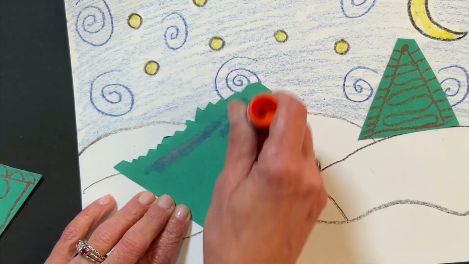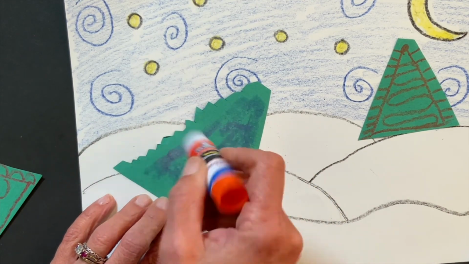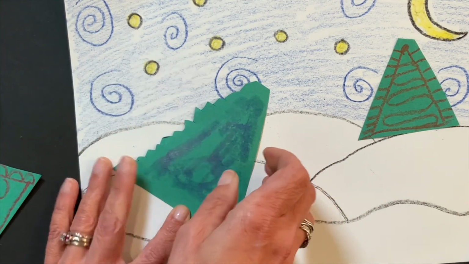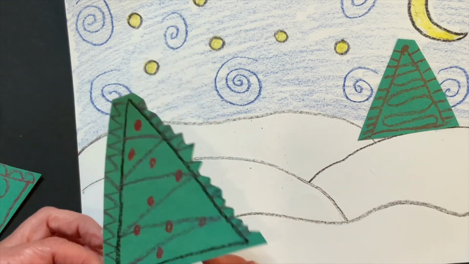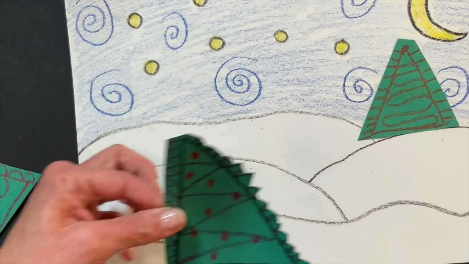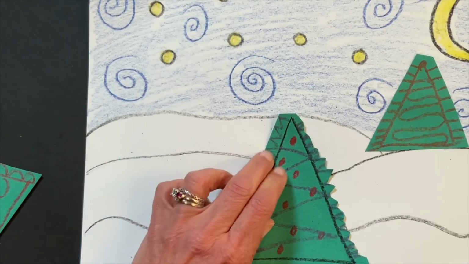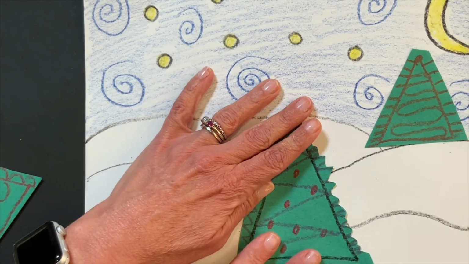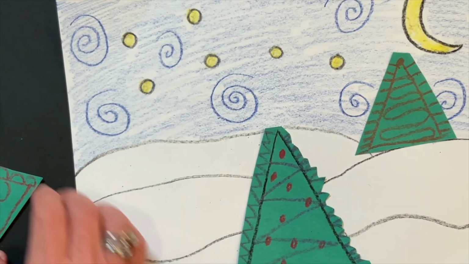Put your glue on the back and decide where in the front you're going to put your largest tree. We're going to call this the tree that is here. It is right by you. I'm actually going to put mine right in the center of my landscape. Great. Now I have one tree left.